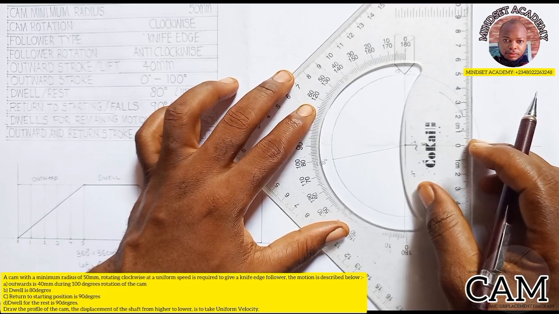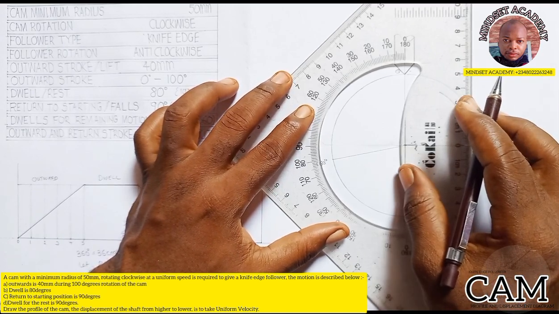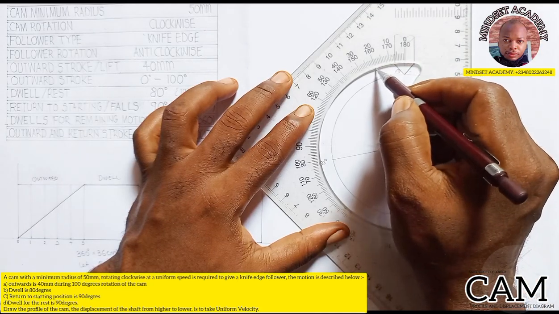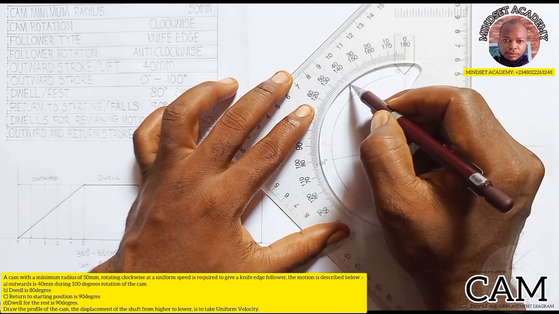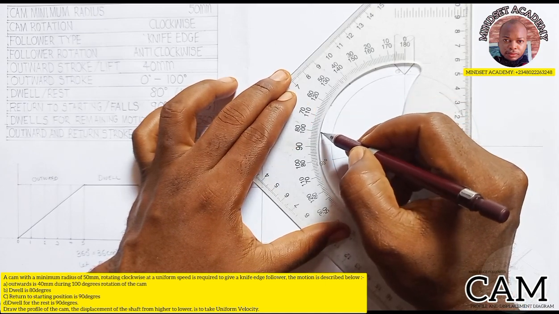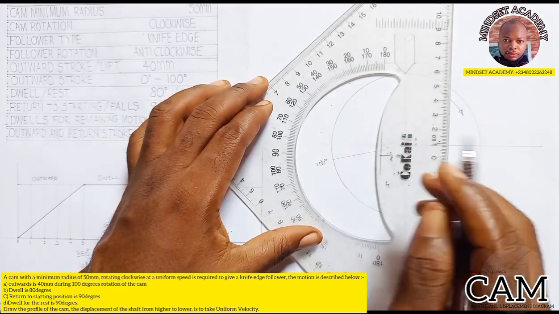Can you see that? So I'll just come here and I'll start. This is 0, this is first 20, 40, 60, 80, and 100. Can you see that?